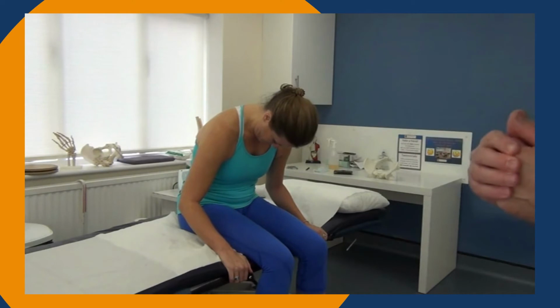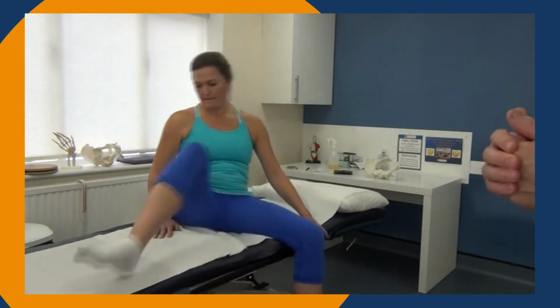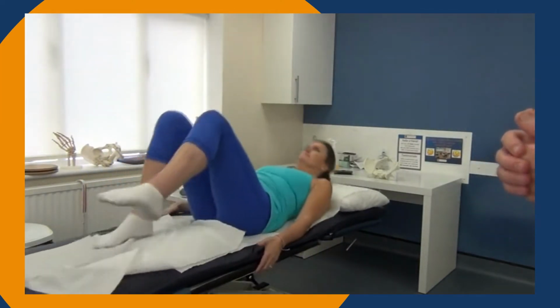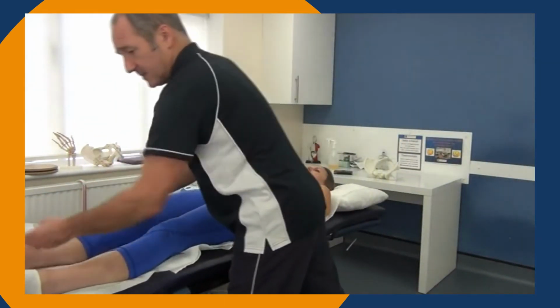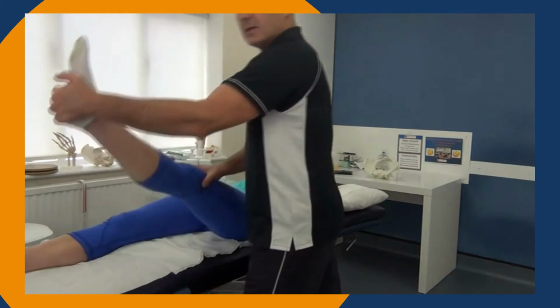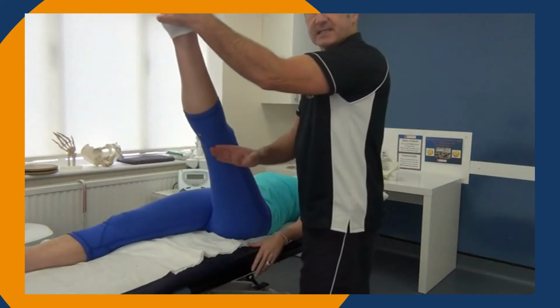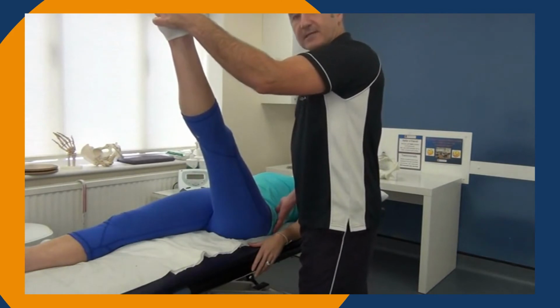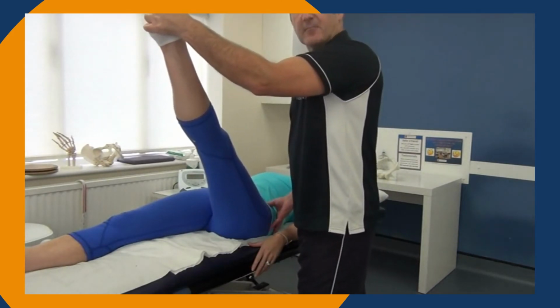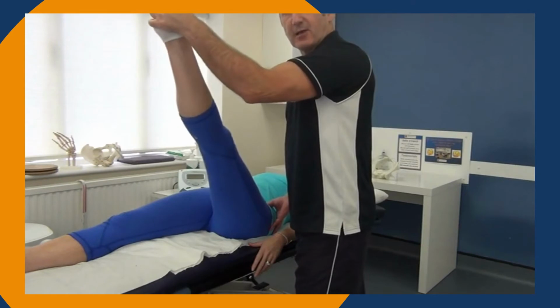Then if you have a lie there on your back for me, please, Joe. The straight leg raising test is where, literally, we take the legs that are straight and we raise them up. In a normal test, we should just get some tension in the calf and the hamstring. But if Joe's got some trapped nerves in there, then she's going to feel some discomfort in her back as I lift and stretch the sciatic nerve.